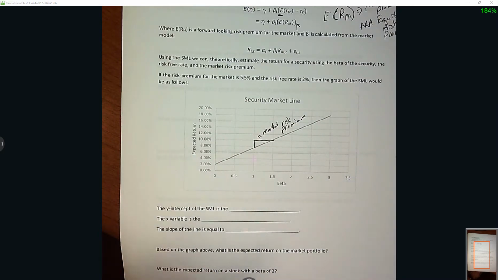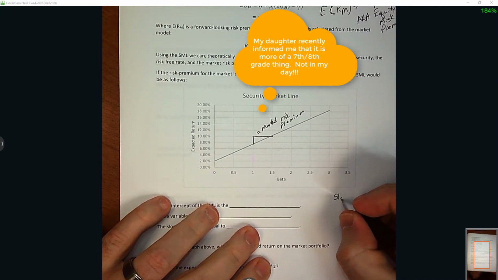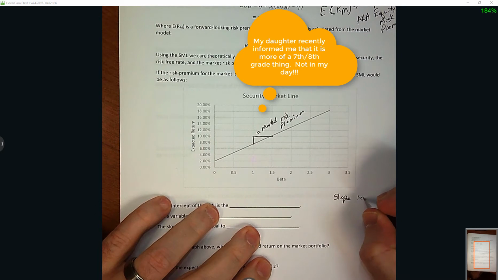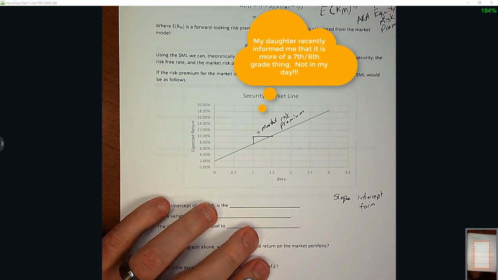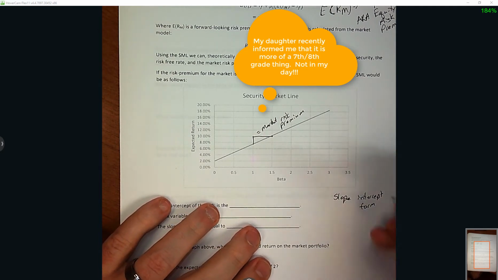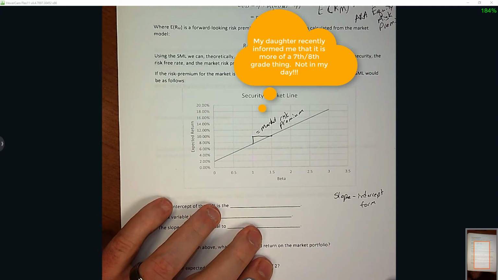So if you think back to about 6th grade, you might remember the Slope-Intercept Form. And back then you might have asked yourself, when am I ever going to use this idea? When am I ever going to use Slope-Intercept Form in real life?